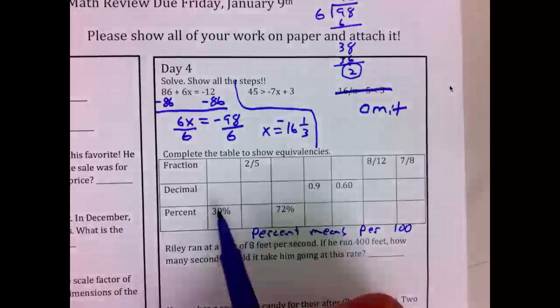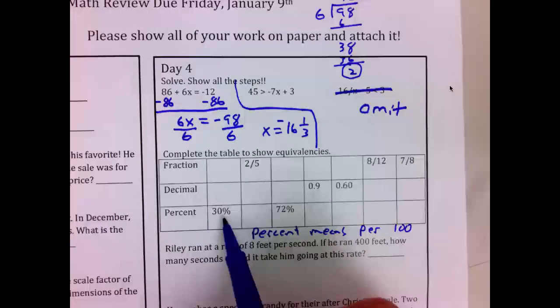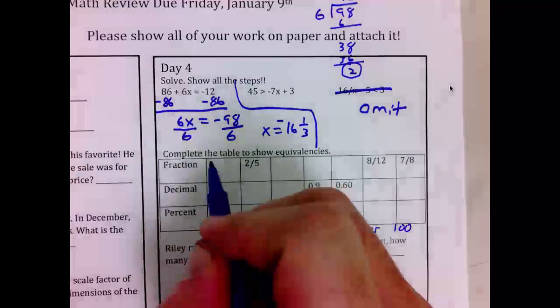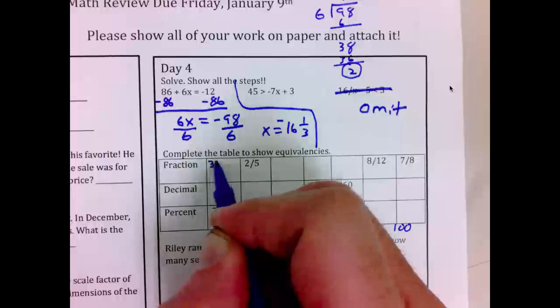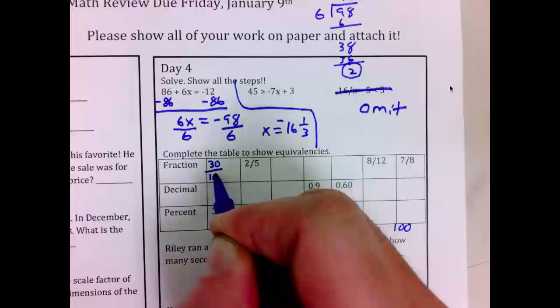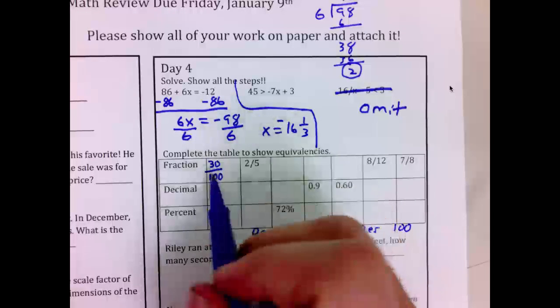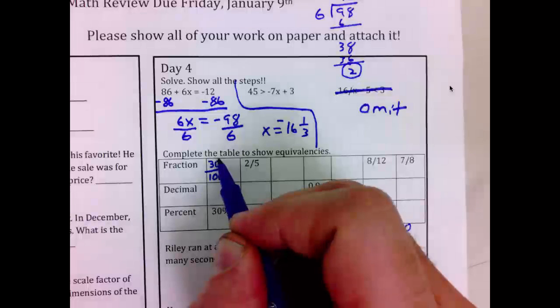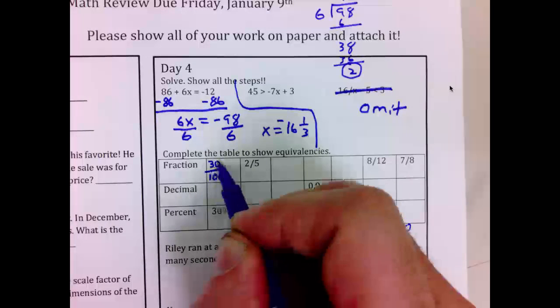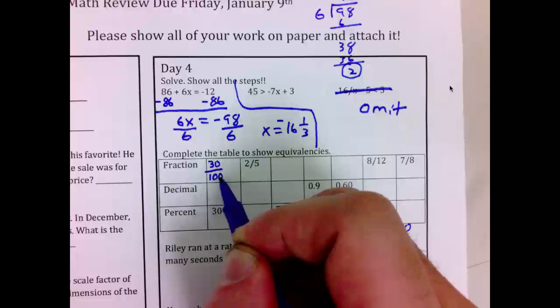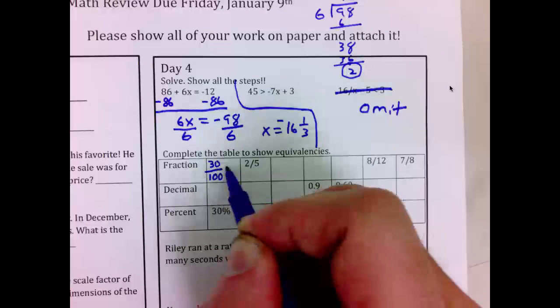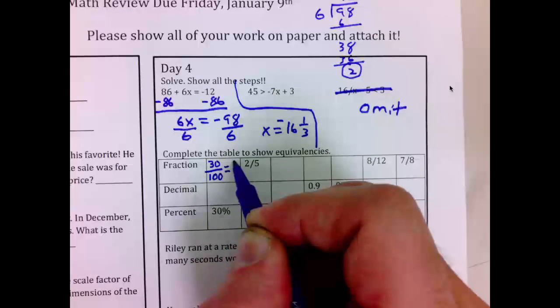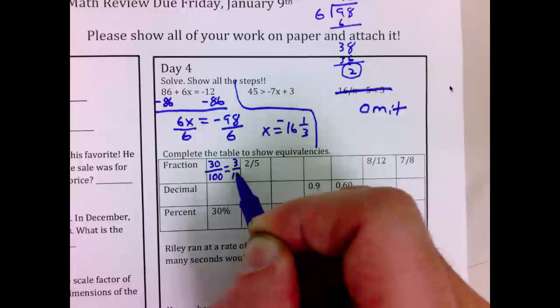So when we have 30%, we can easily write that as a fraction by writing it as 30 per 100. We can read the divide bar in a fraction as per. Well, we can divide 10 into 30 and get 3, and 10 into 100 and get 10. Essentially, we cast out these zeros. So 30 over 100 is equal to 3 over 10.